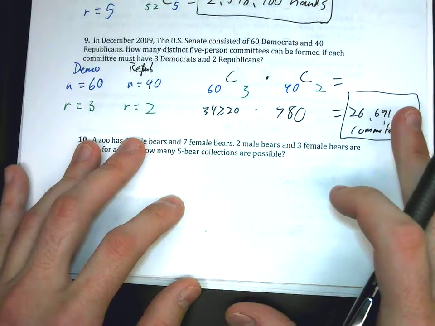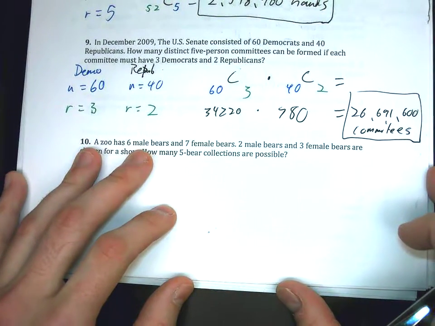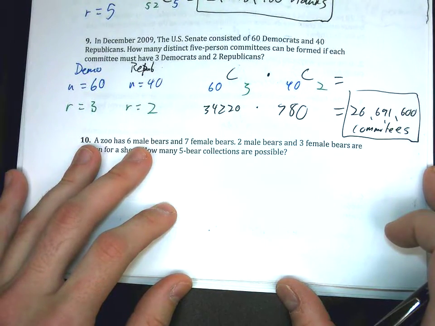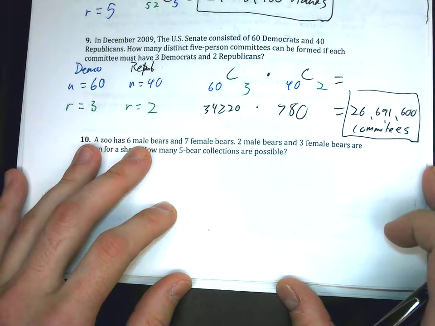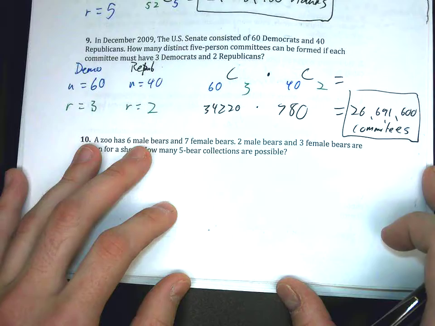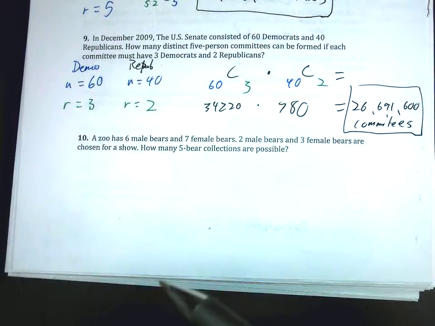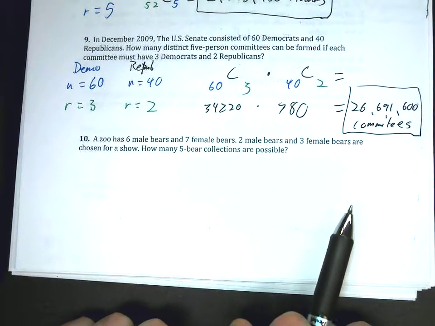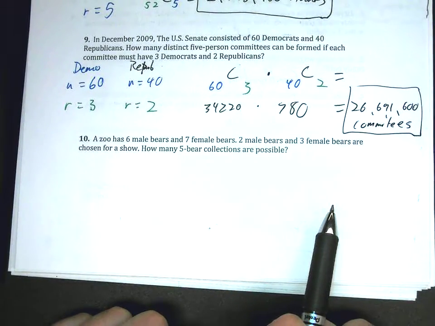What questions do you have about this? It's the same as what we were doing on Thursday. Just now we have two separate ones we have to multiply by each other. Number 10 is actually exactly the same as this. No questions?